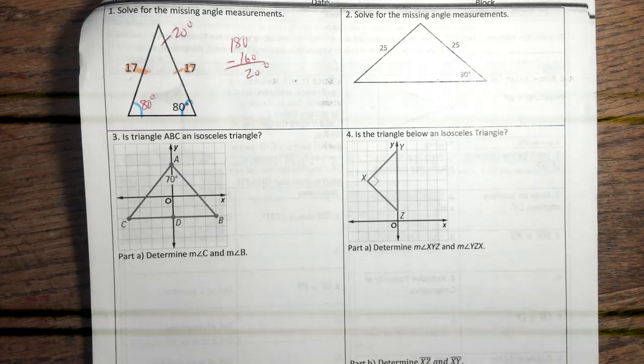All right, number 2. So you do. Please pause the video here and try to work this problem. I'm going to wait 3 seconds before I continue. Once you're done, let's see how you did.